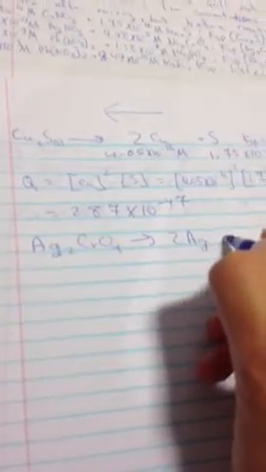For B, if we look at the given reaction, we have Ag2CrO4, and that's going to dissolve into 2 Ag plus CrO4. So Q is going to equal pretty much the same thing, similar to the first one.